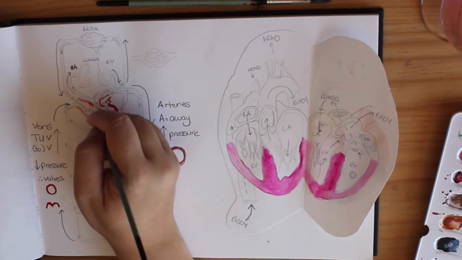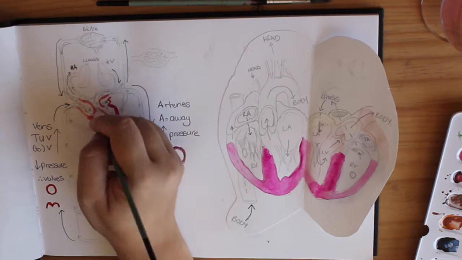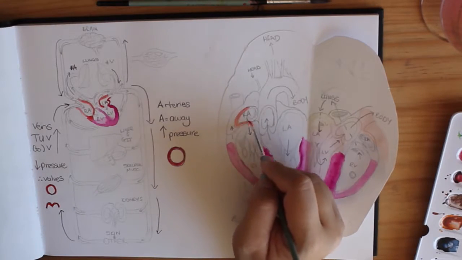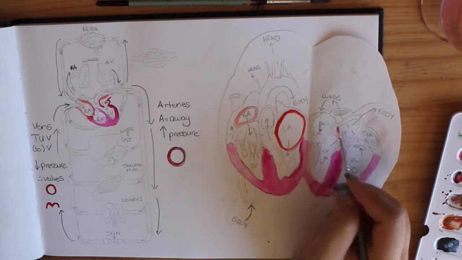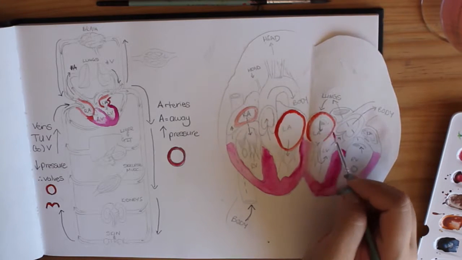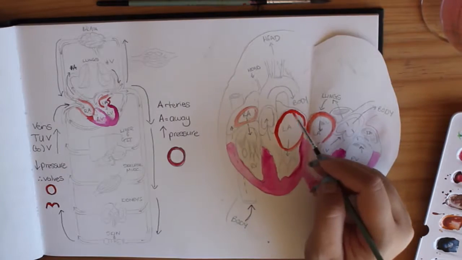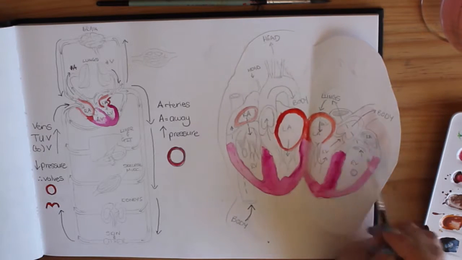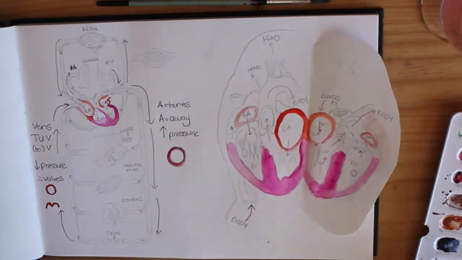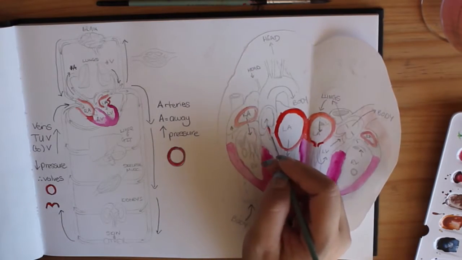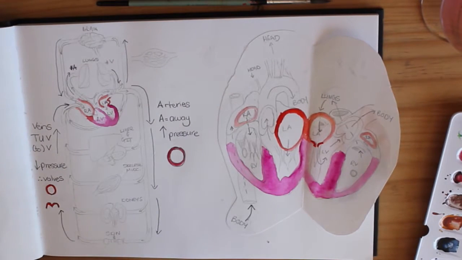The areas of your heart that get blood from veins also have thin walls and are called the atria. In ye olden days, a guest would wait in a room called an atrium if you went to visit someone's house. Because the blood coming from the veins is awaiting to enter the ventricles in these areas, we call these areas the left atrium and the right atrium.